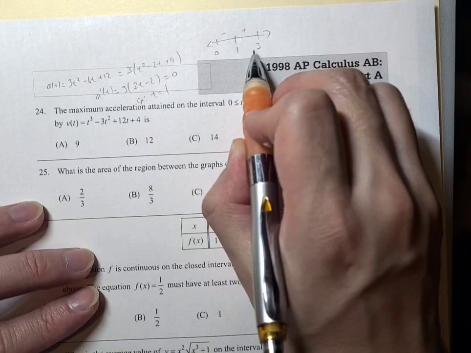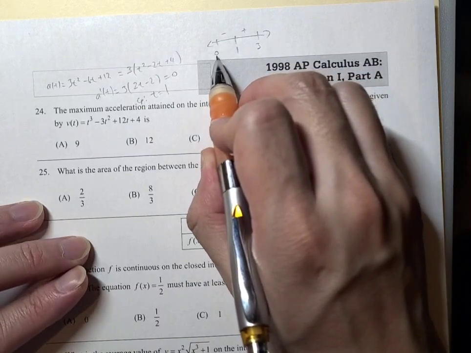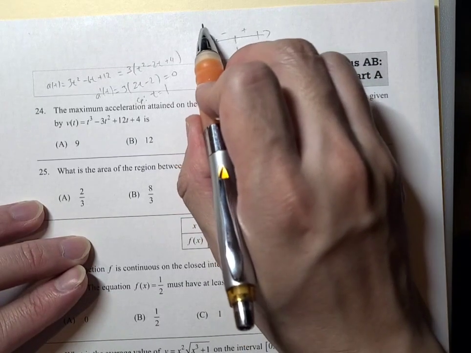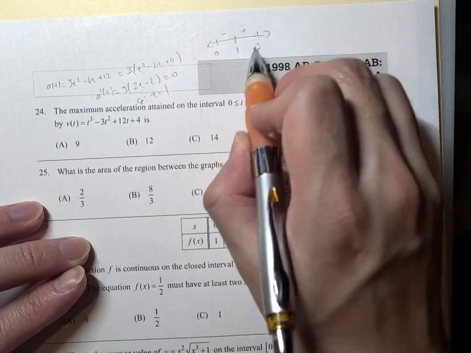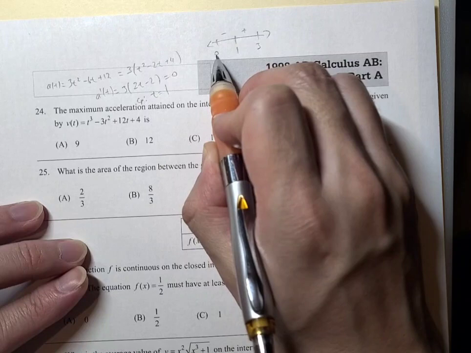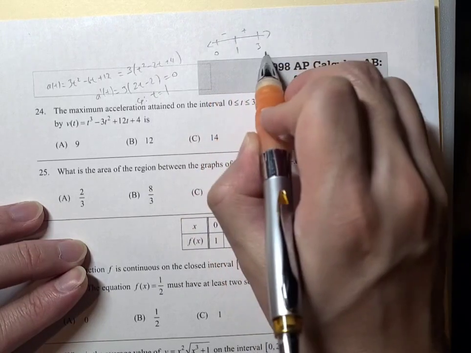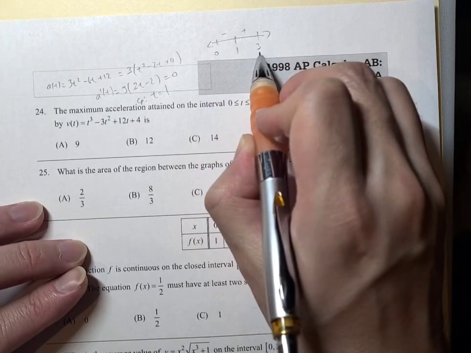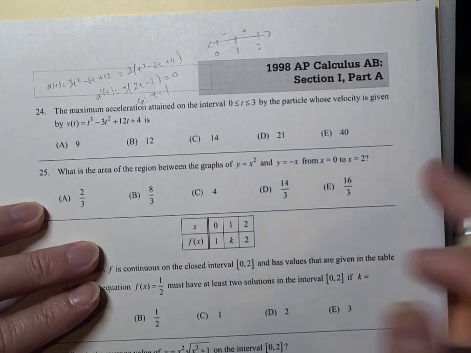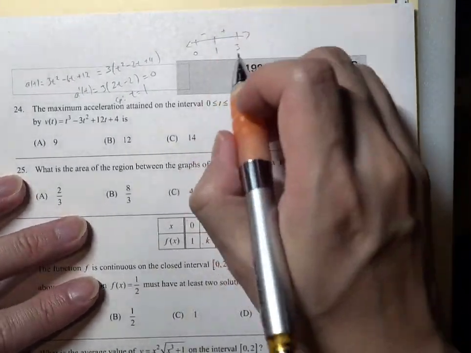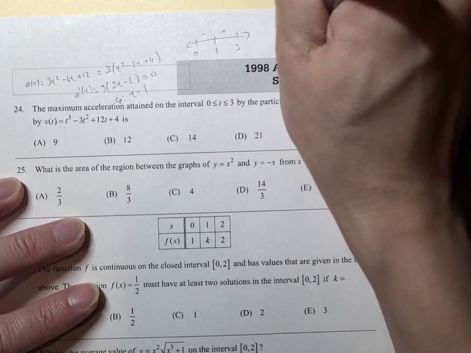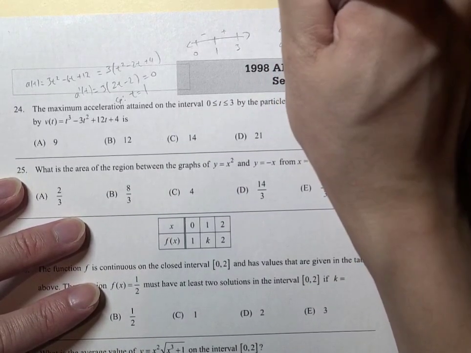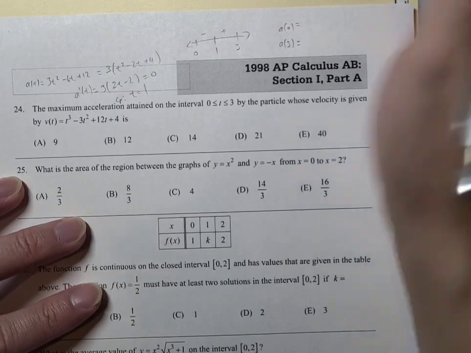So let's just check the acceleration at the endpoints, because it's going to start at some value, then decrease, and then keep increasing afterward. So we just want to check if the starting acceleration is bigger than the ending acceleration. So let's find a of 0 and a of 3. Basically, I'm finding the absolute max.